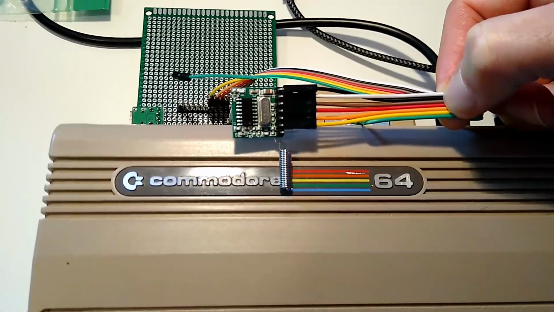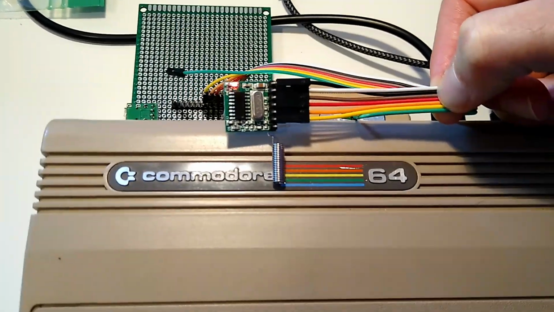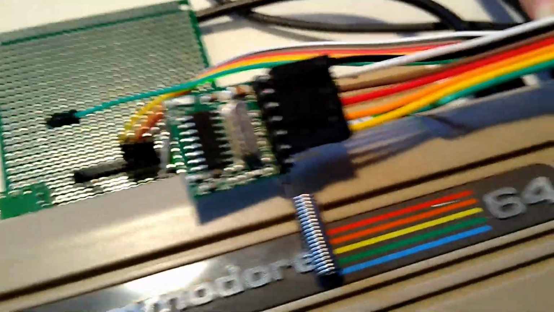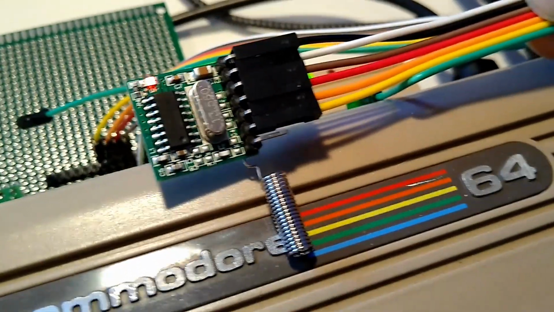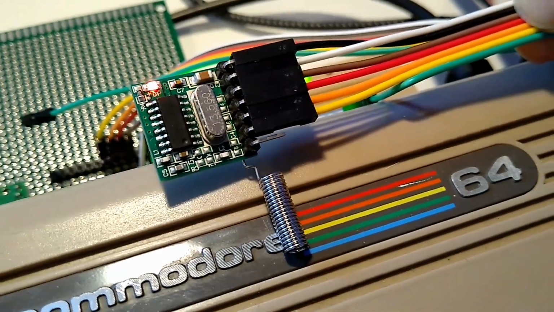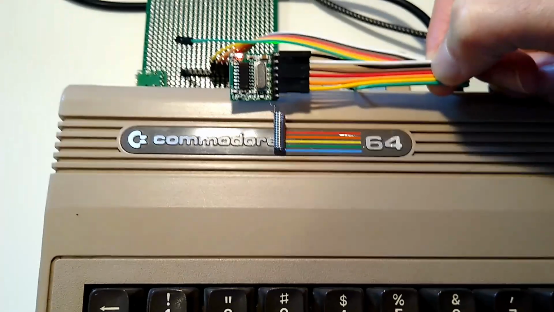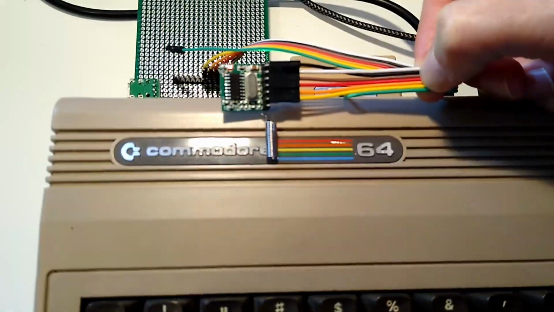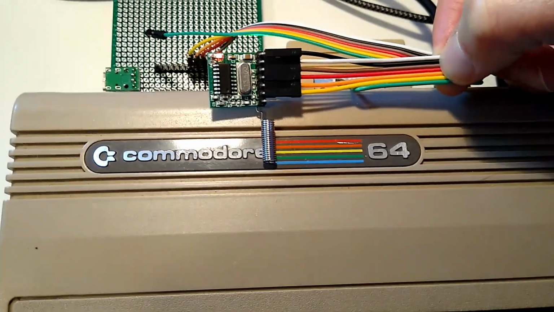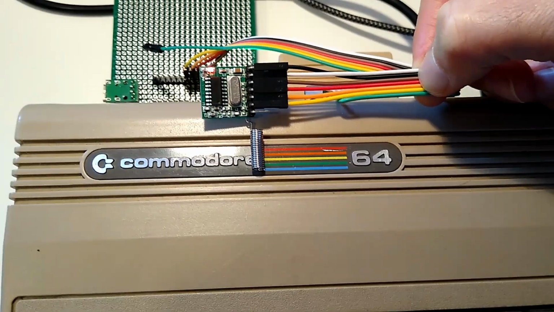Today, we're going to see this wonderful Commodore 64 driving this radio switch. This is the transmitter, and later we are going to see the receiver. Okay, so let's do it.